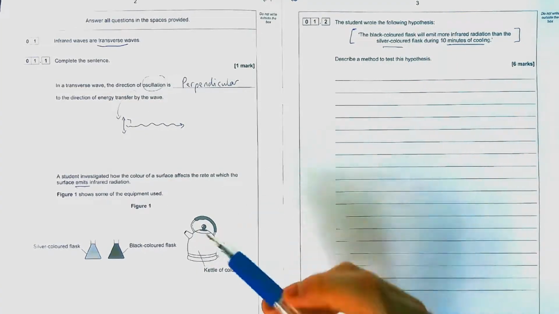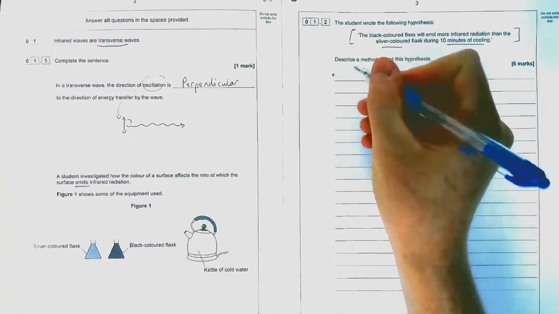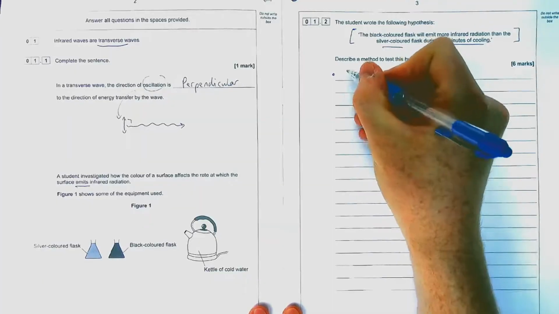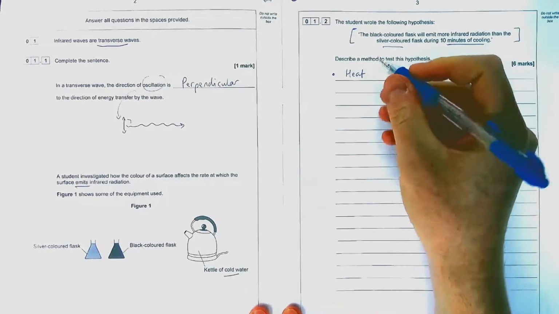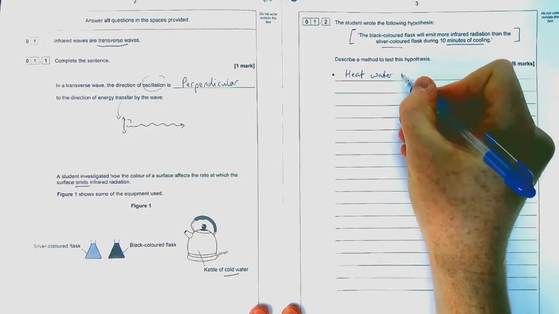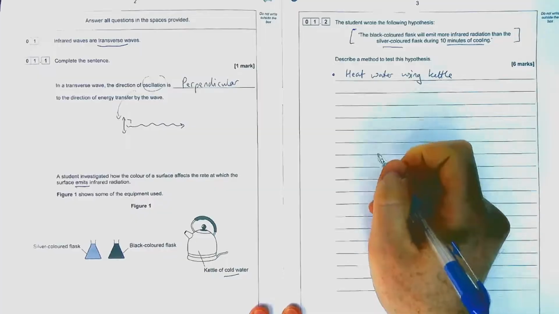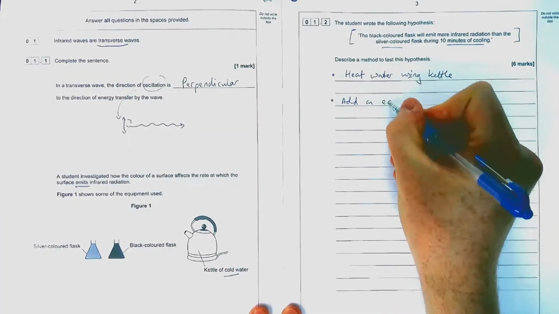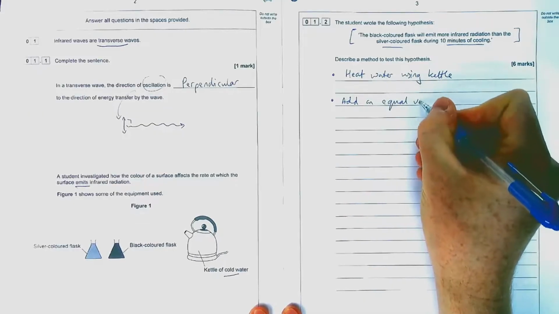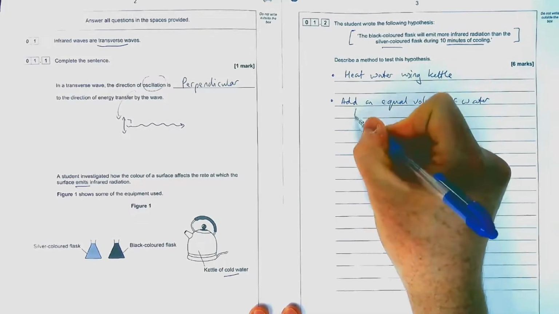Now the method itself, the first bit, is relatively straightforward, okay? I mean, in terms of what you do with the kettle. So I'm going to write out in bullet points. I'll show you there's alternatives you can say along the way as well. So the obvious thing is that the kettle's got cold water in it. So we're going to heat the water using the kettle. Then once that's done, we're going to add an equal or the same volume of water to each flask.